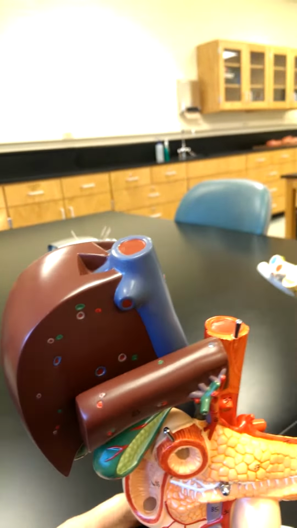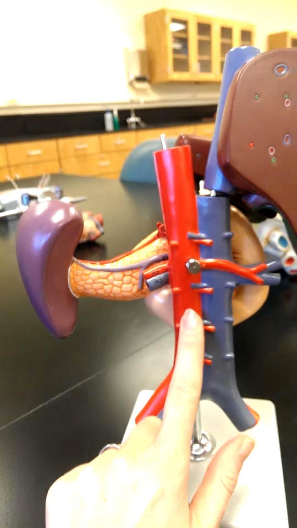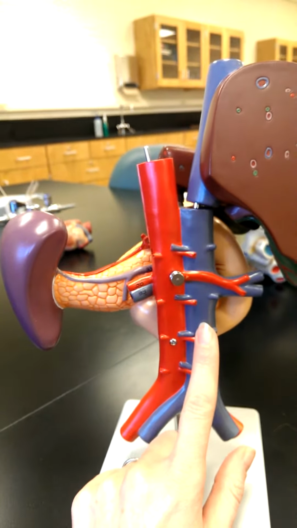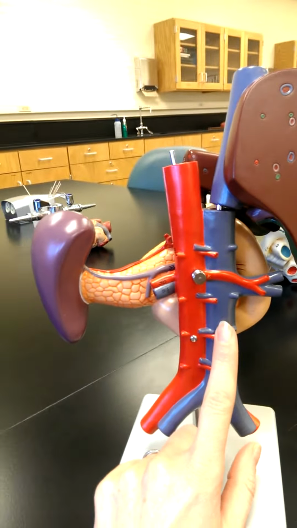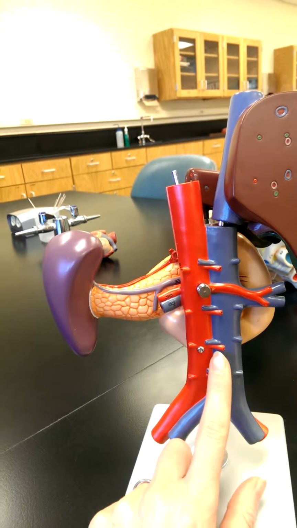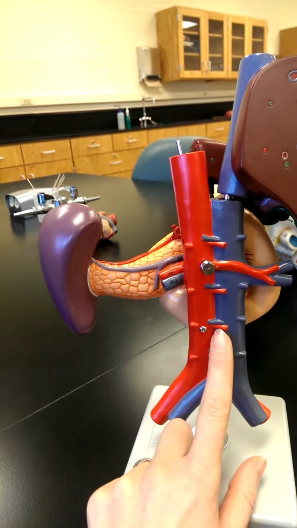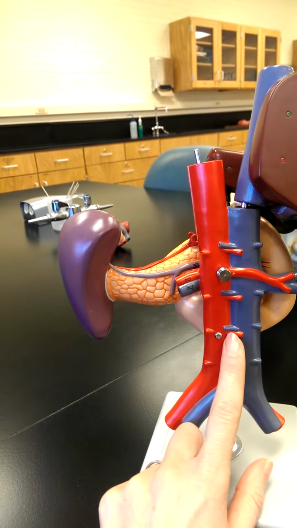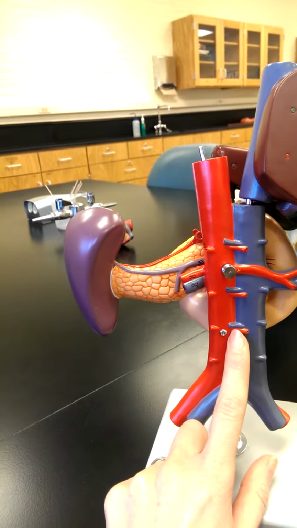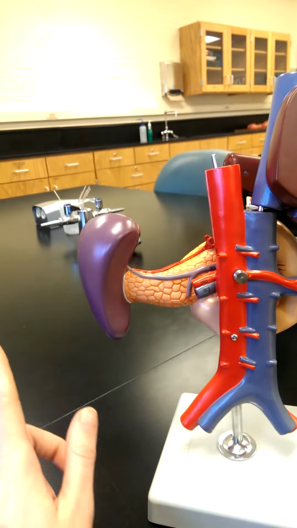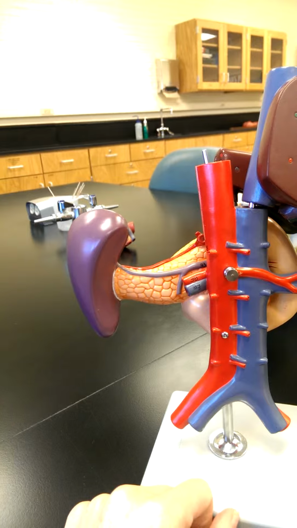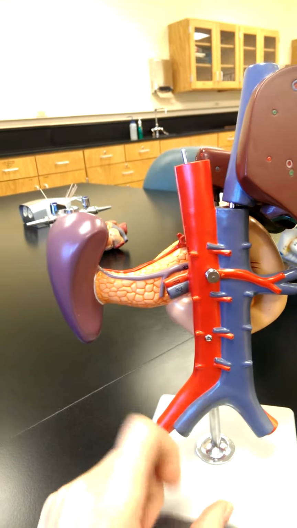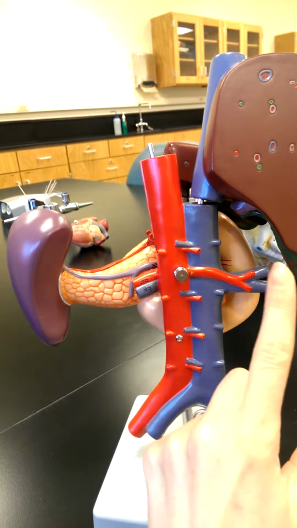If I rotate around to the posterior side of this model, so now I'm looking at the back of my abdominal aorta and my inferior vena cava. What I see very nicely here are these little paired arteries and veins. So there's one coming off this way, one coming off this way, and these are going to be our lumbar vessels. And those lumbar vessels are going to be supplying the body wall. So things like your external and internal obliques, transverse abdominis, and what have you, they'll rotate around towards the front of the body.